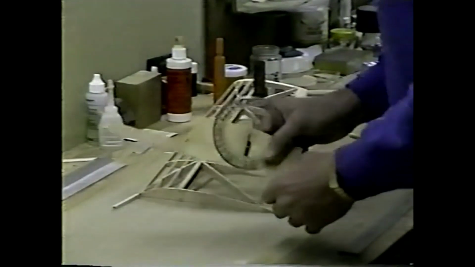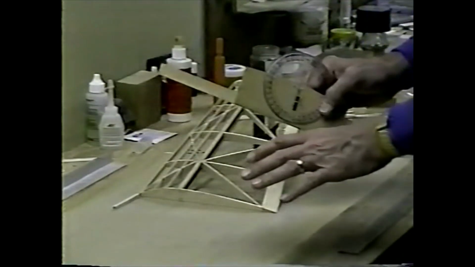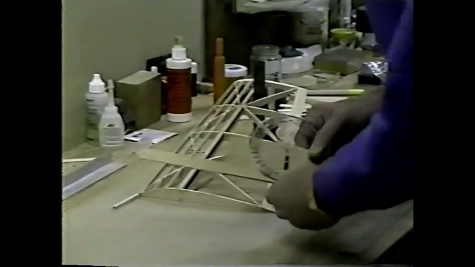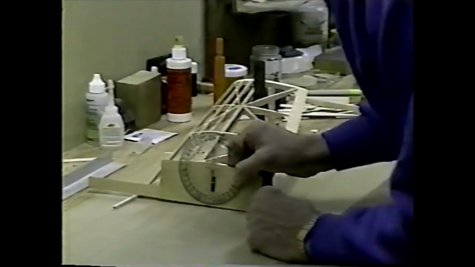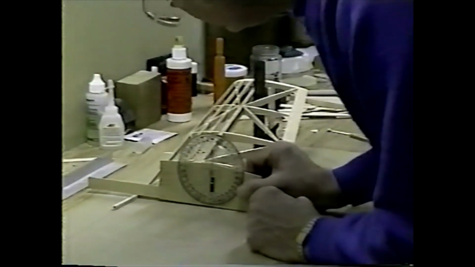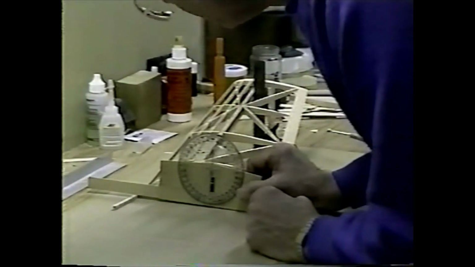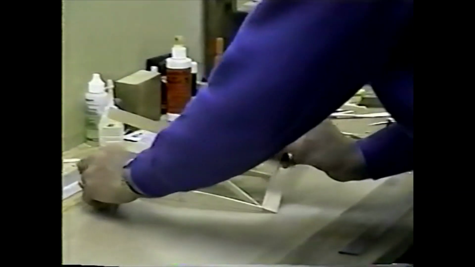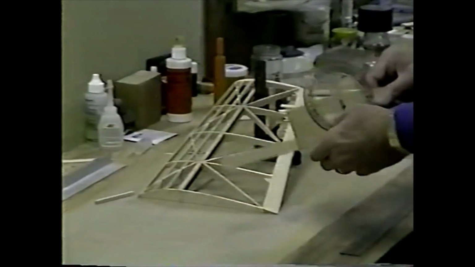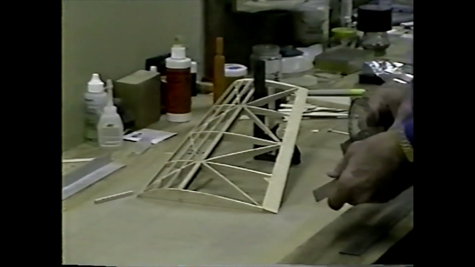Well, the twist that I want is about 1.5 degrees in this case. So it looks like, if I put the inclinometer on there, about a 3/16 shim under the corner of the leading edge right here will give me the 1.5 degree twist that I want.